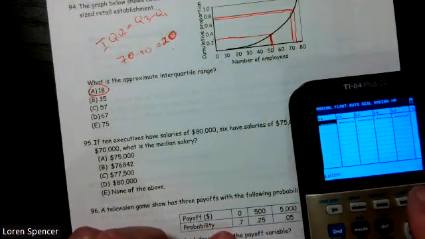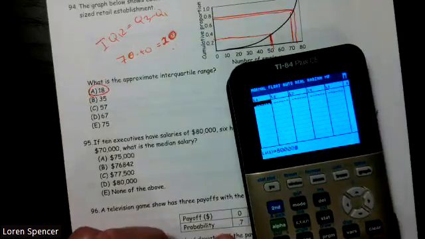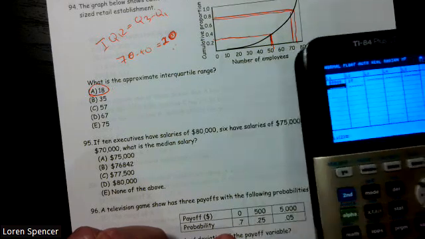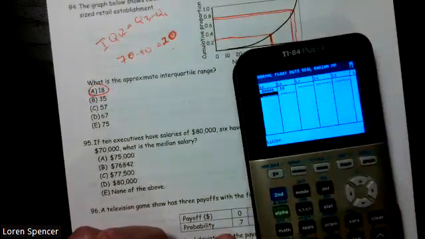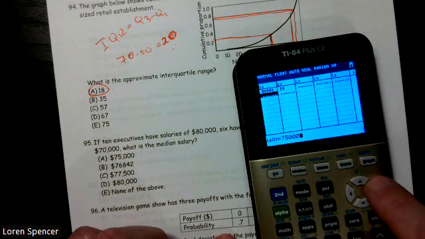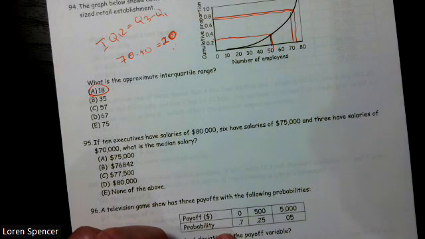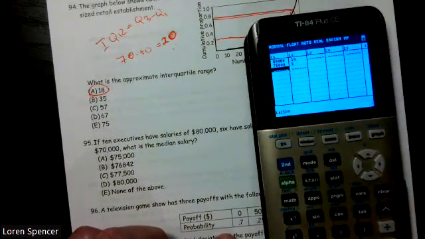We have 10 executives of 80,000. So 80, 1, 2, 3, enter. And I'm just going to put a 10 next to it because that's my frequency. The next 6 had salaries of 75,000, so 75,000, and I go over, and that was 6. And 3 have salaries of 70,000.